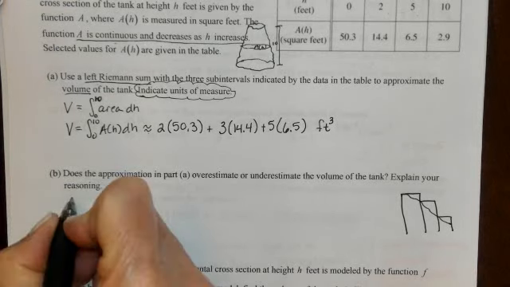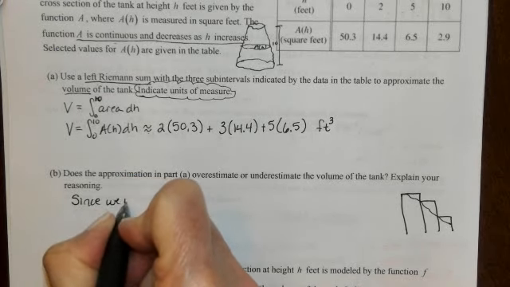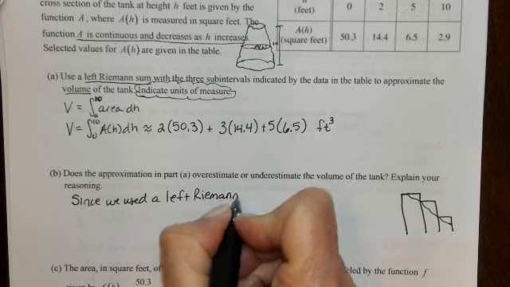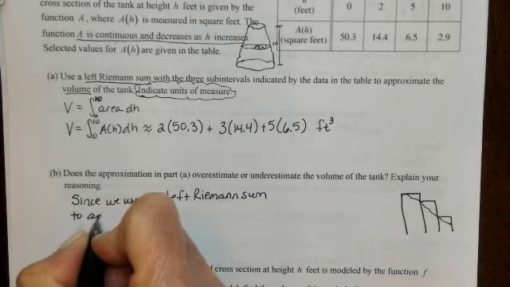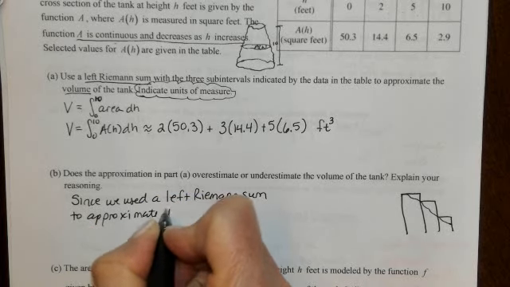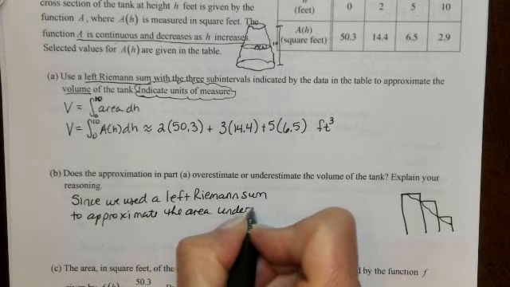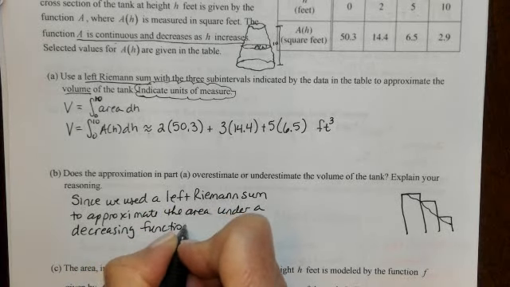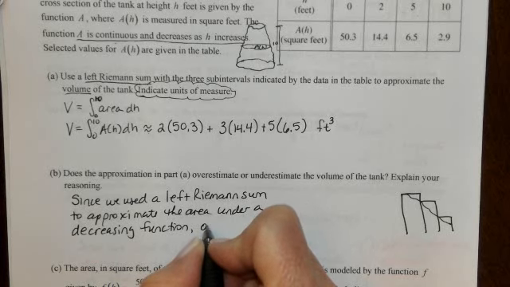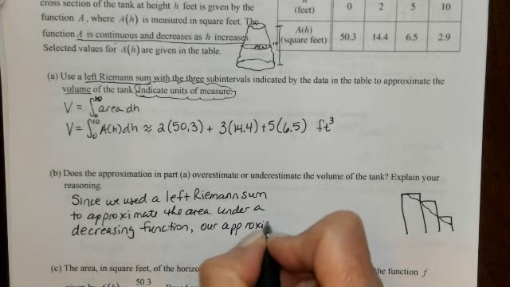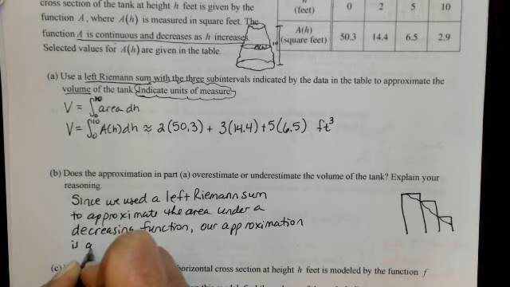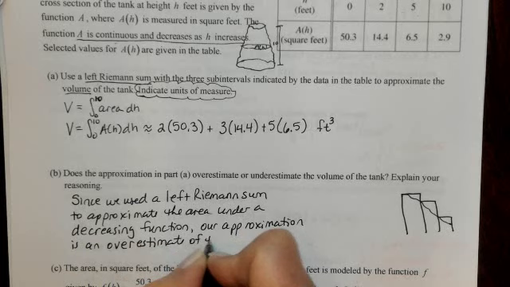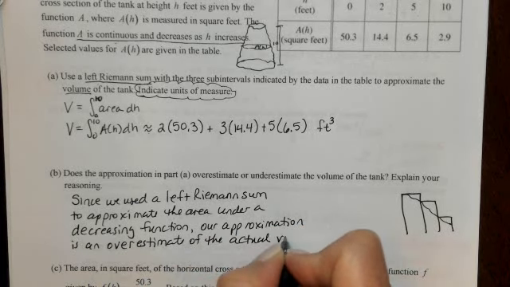So that's what I'm going to say. Since we used a left Riemann sum to approximate the area under a decreasing function, our approximation is an overestimate of the actual volume.